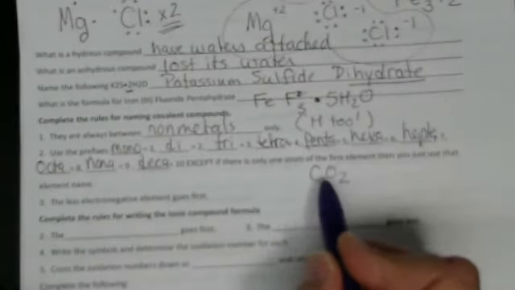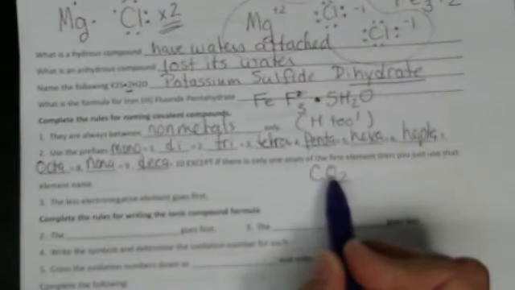The only time you're not going to use one of these prefixes is if the first atom, the first element in the thing, like CO2, we're not going to say monocarbon dioxide. We're going to say just carbon dioxide. So if it was C2O2, you'd say dicarbon dioxide, but there's just one. We leave the mono off when it's the first.